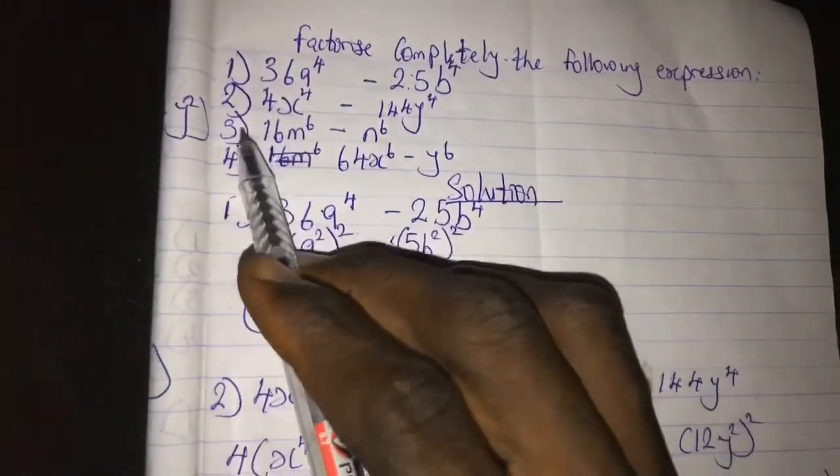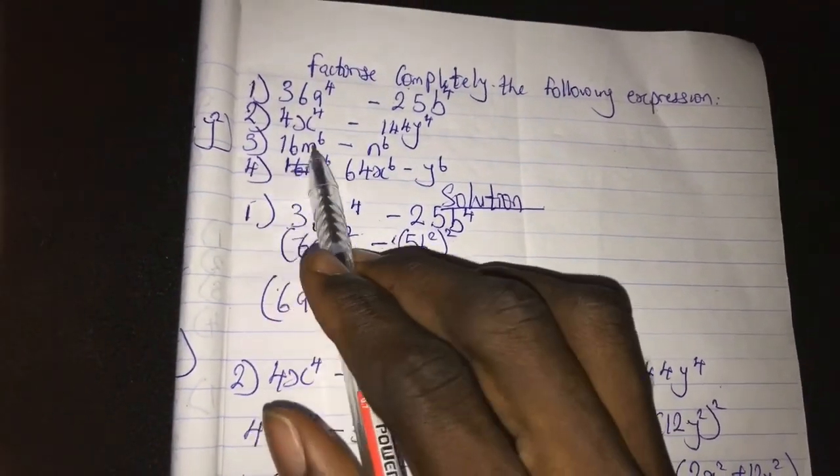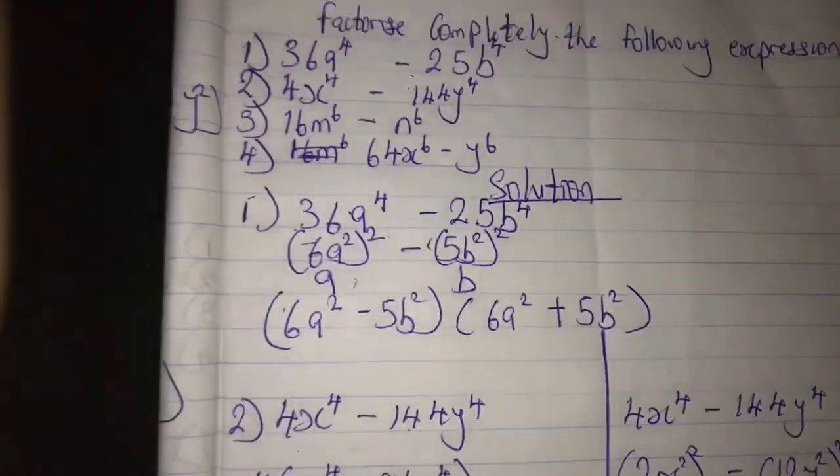So I just want you to know different approach that you can use for it. So the next one is number 3, which is 16m raised to the power of 6 minus n raised to the power of 6. I'm sure you guys must have been glad for me to solve this. So this is how it goes. Number 3, we have our 16m raised to the power of 6 minus n raised to the power of 6.